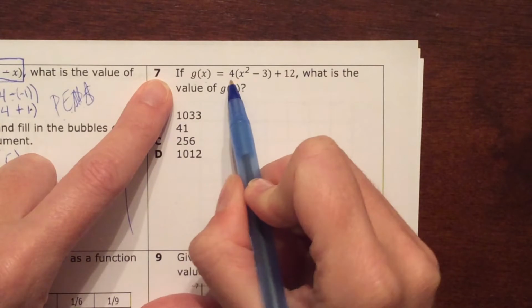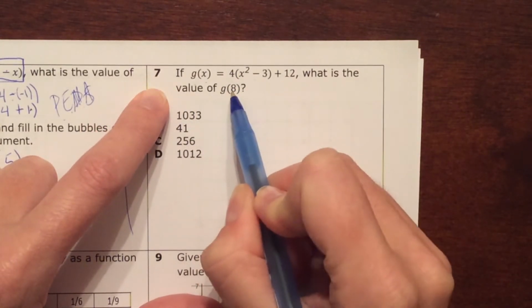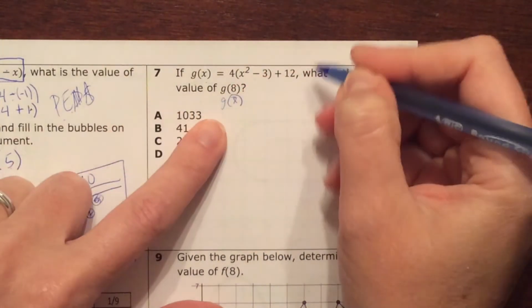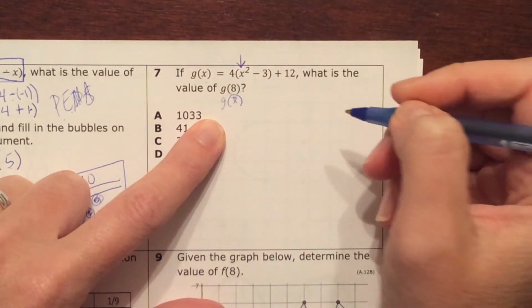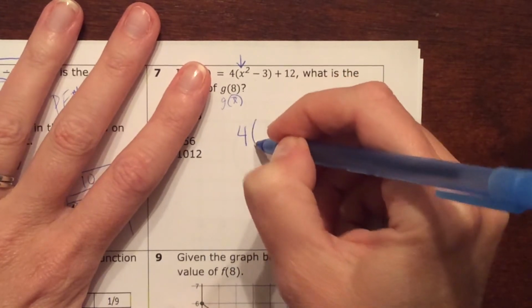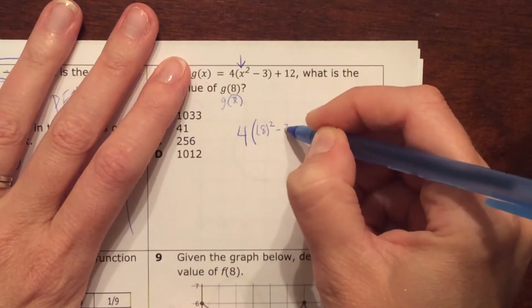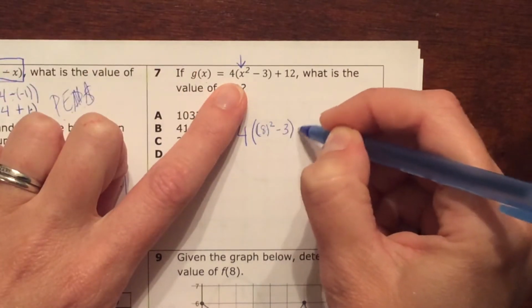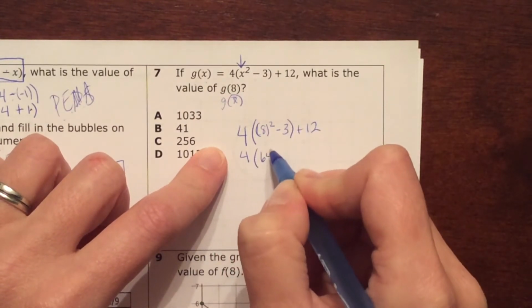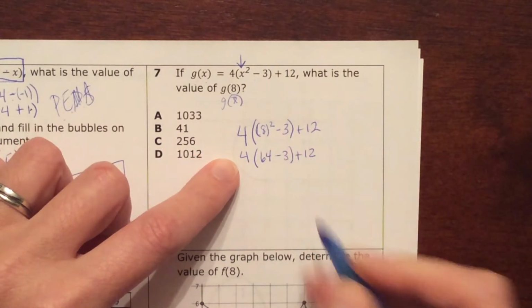g of x equals 4 times (x squared minus 3) plus 12. What is the value of g of 8? I would take this 8 because it's in the x spot, and I would plug it into the x variable. So by hand it looks like this: 4, and then we have 8 squared minus 3 plus 12. So we would have 4 and then 64. 8 times 8 is 64, minus 3, plus 12.